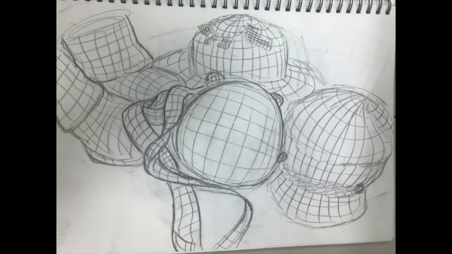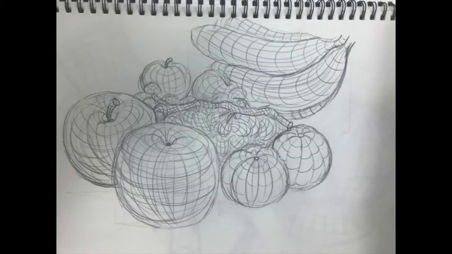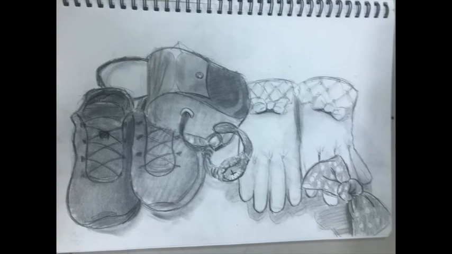I'm going to now show you some examples of student work from previous semesters. So here's a great example of cross contour. Just adding this is all I'm looking for the first sketchbook assignment.